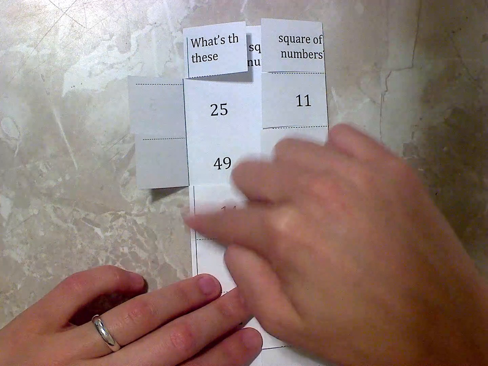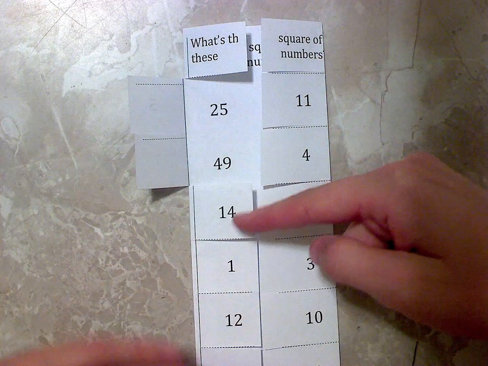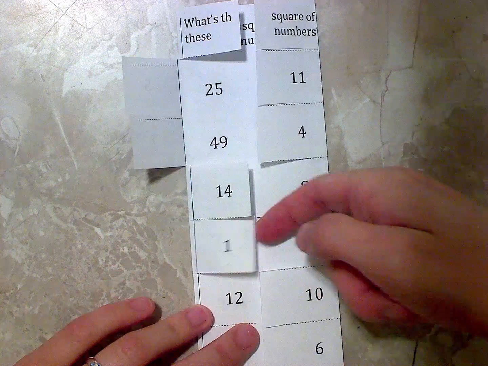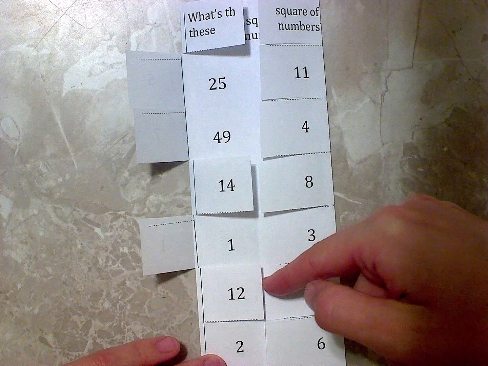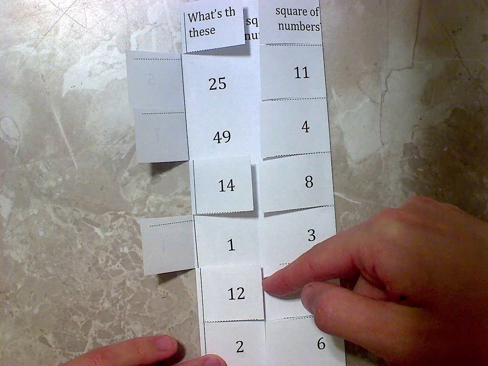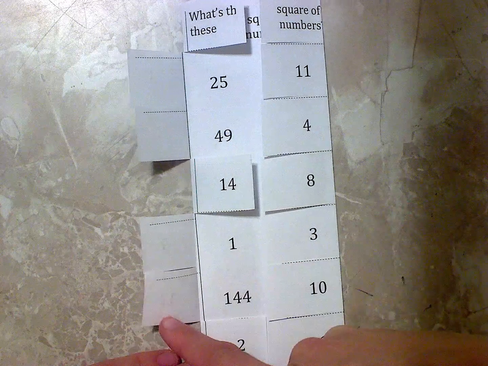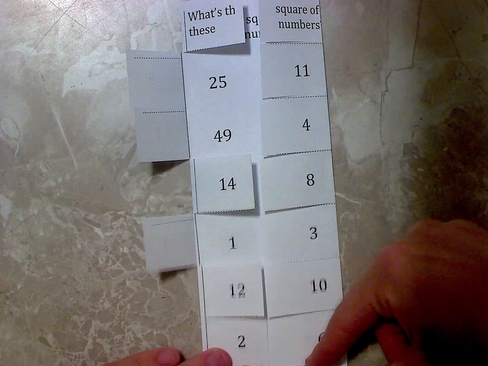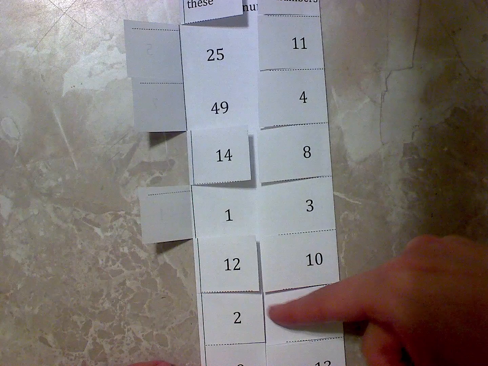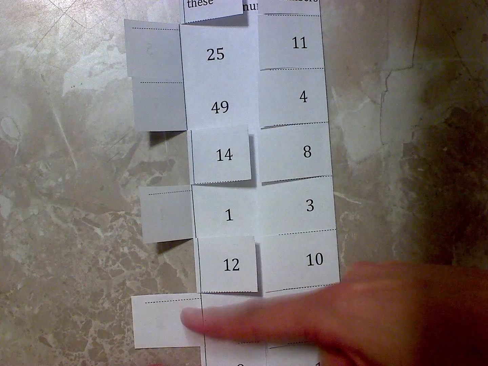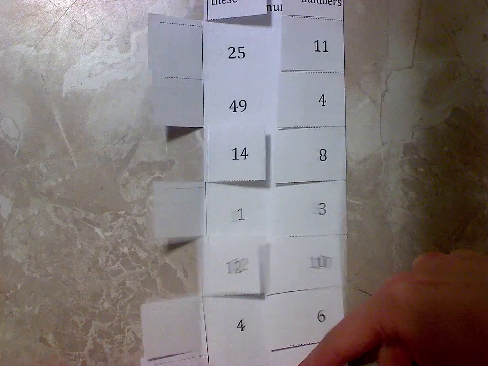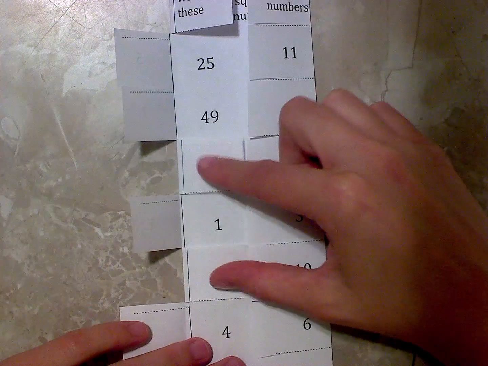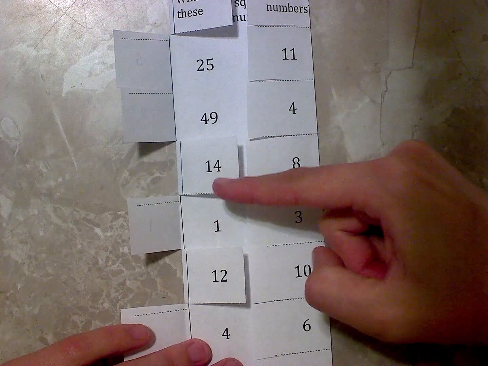Then I would close it again. That way I would know that I need to come back to that one, right? Then I keep going. 1 squared is 1. 12 squared, 137, right? Oh, that's wrong. It's 144, right? So I would just close it again so that I know that I need to come back to it. 2 squared is 4. 3 squared, 9 squared is 81.